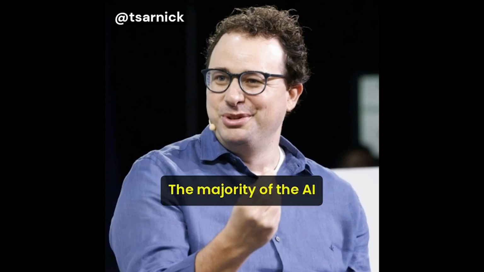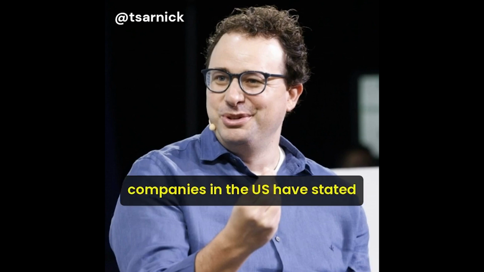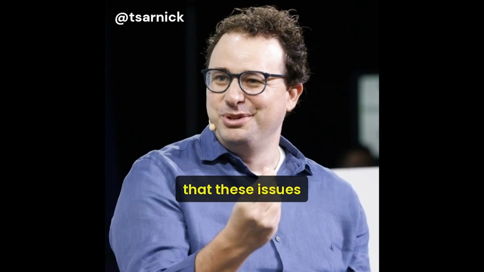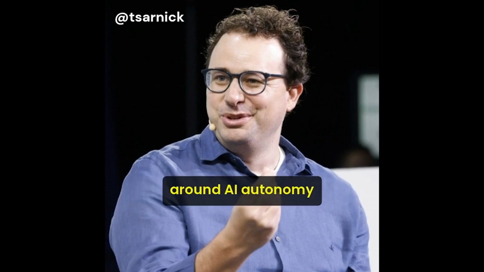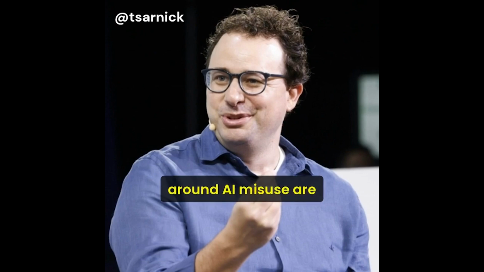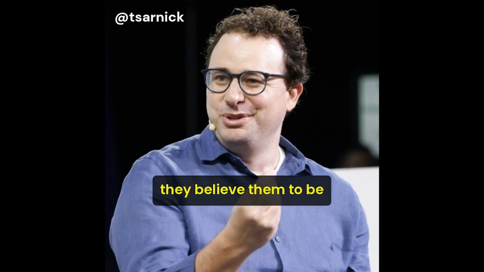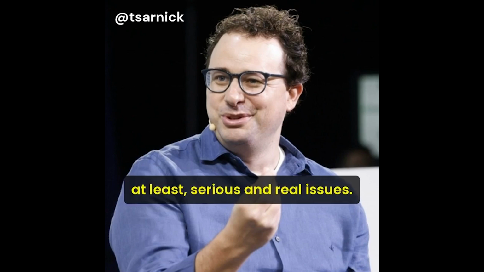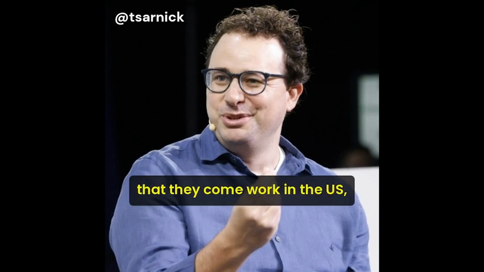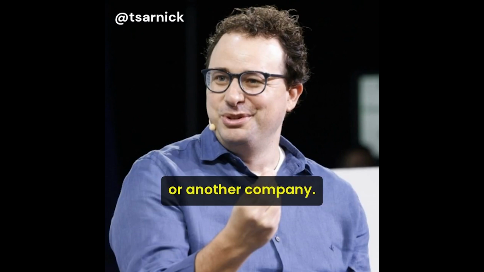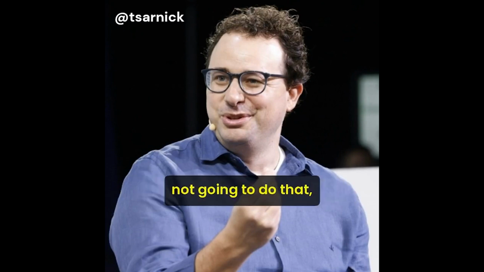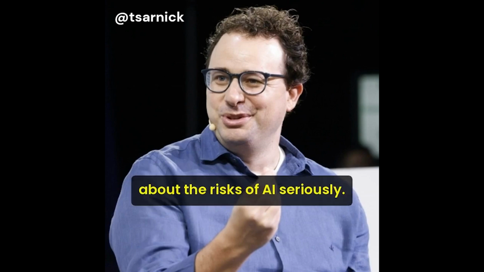The majority of the AI companies in the US have stated that these issues around AI autonomy and also these issues around AI misuse they believe them to be serious, potentially at least serious and real issues. My number one hope would be that they come work in the US, they come work for us or another company. My number two hope would be that if they're not going to do that, they should take some of these concerns about the risks of AI seriously.